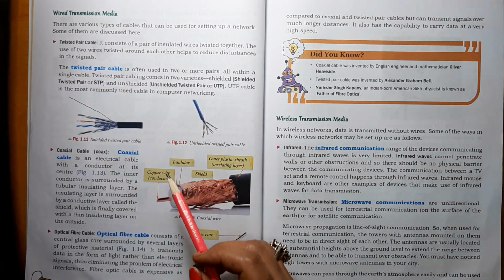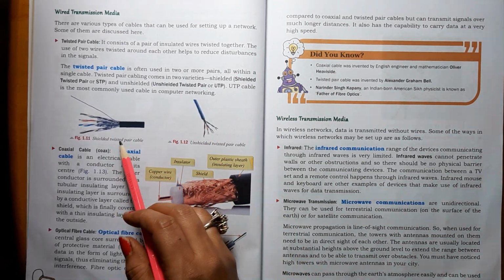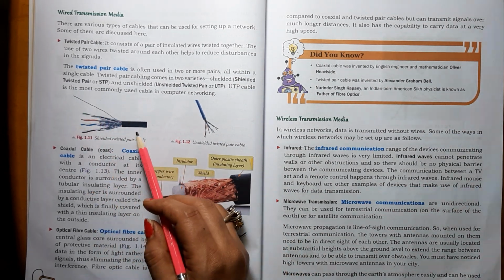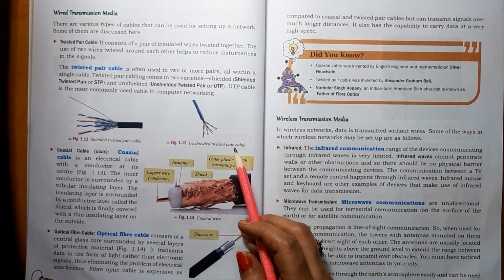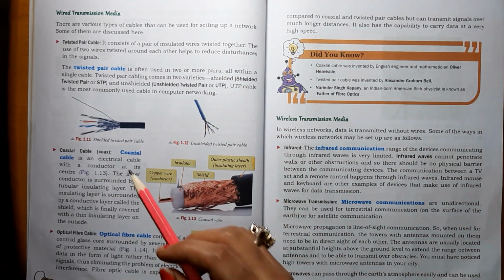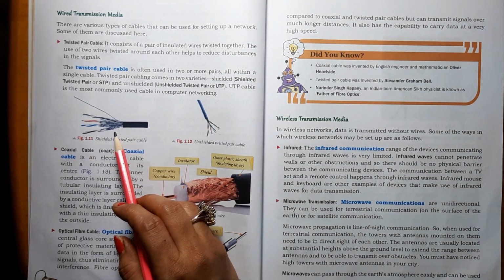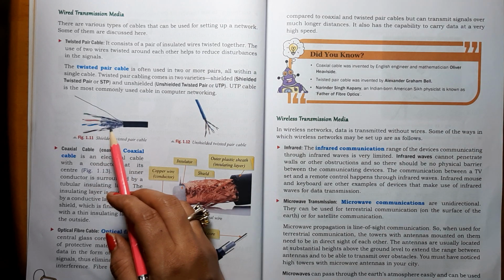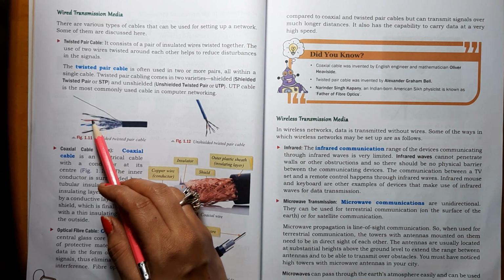Twisted pair cable. You can see the picture of twisted pair cables. Actually, there are two types of twisted pair cables. One is shielded twisted pair cable and the other one is unshielded twisted pair cable. Let's see what are the differences between these two. The twisted pair cable, as shown in this diagram, is often used in two or more pairs all within a single cable. So here we can see these are the pairs of twisted cable.